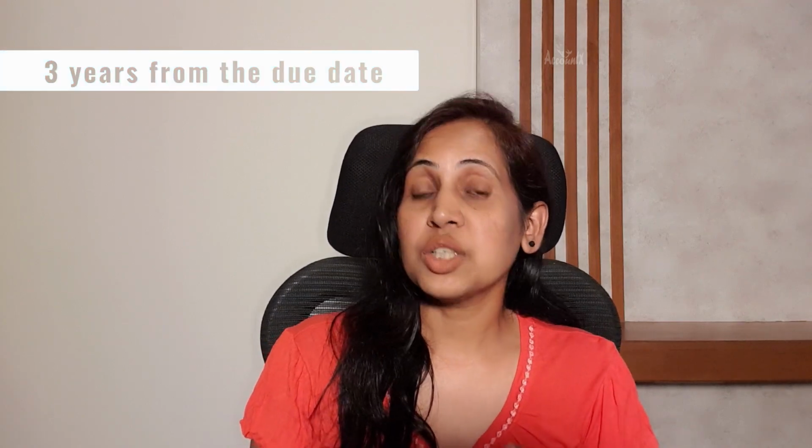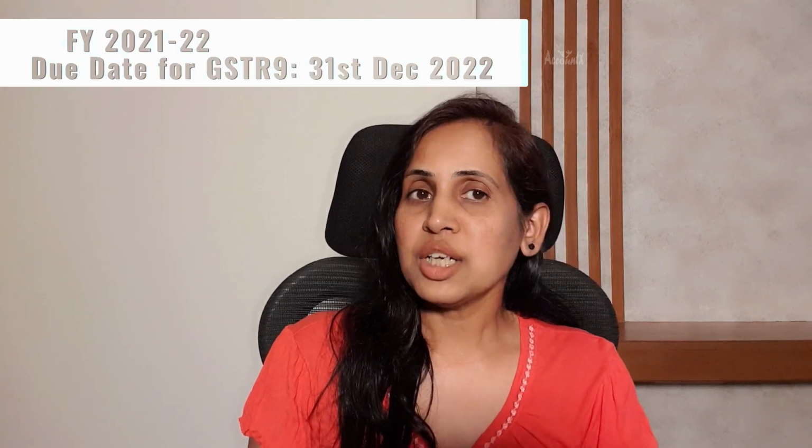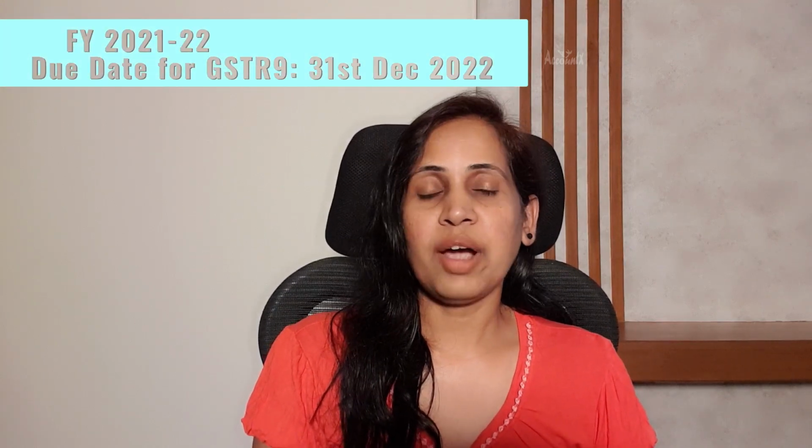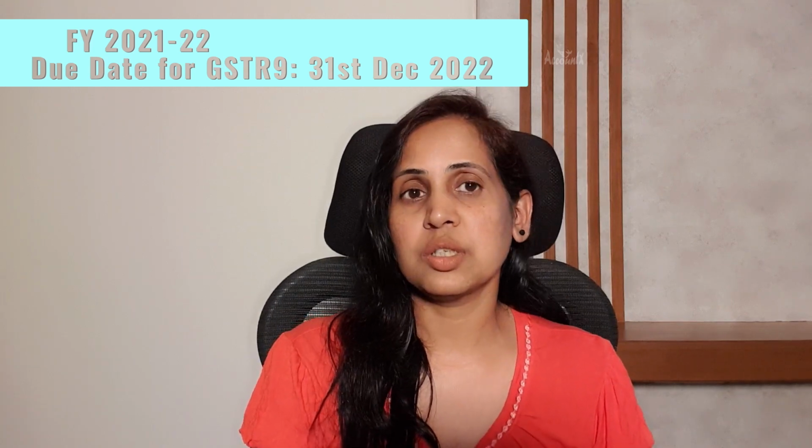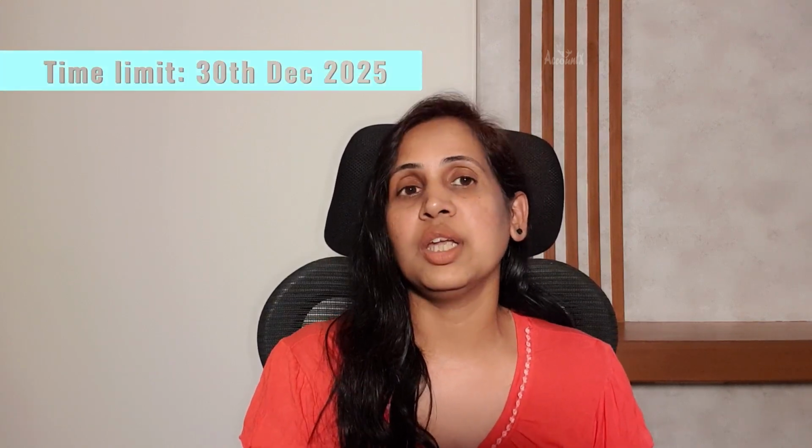Be it GSTR1 or GSTR3B, GSTR4 to GSTR8 for specified taxpayers, annual return like GSTR9 or GSTR9C. For the financial year 21-22, we have to file annual return GSTR9 by 31st December 2022. So once this change is implemented, if you don't file your GSTR9 within this due date of 31st December 2022, the last date to file this return would be 3 years from this due date, that is within 30th December 2025.